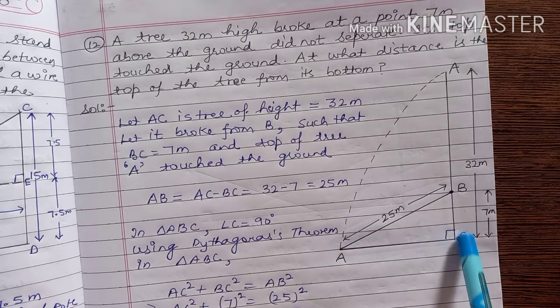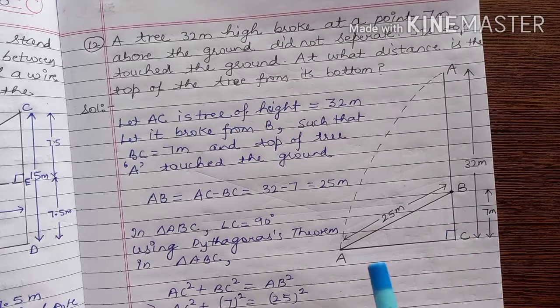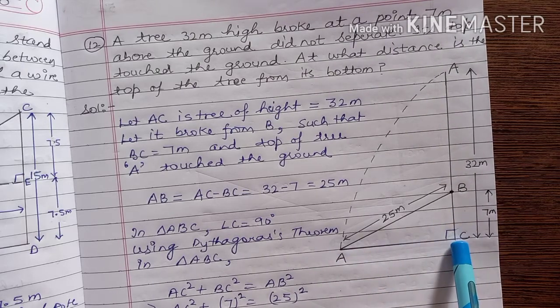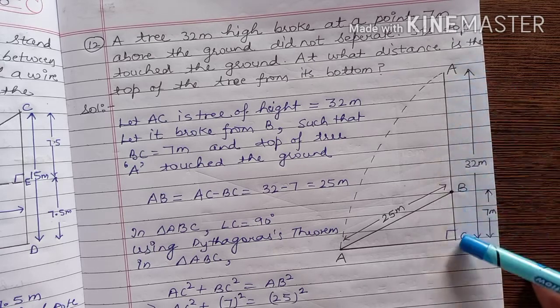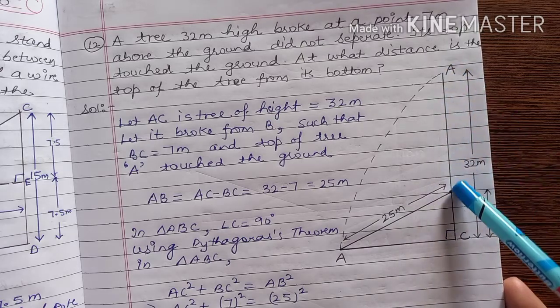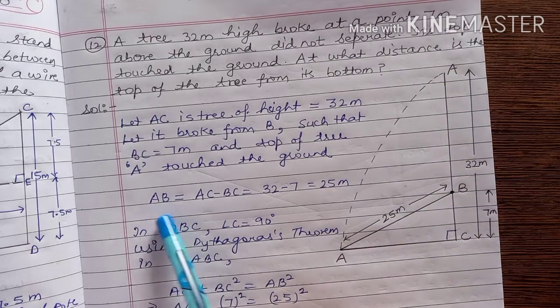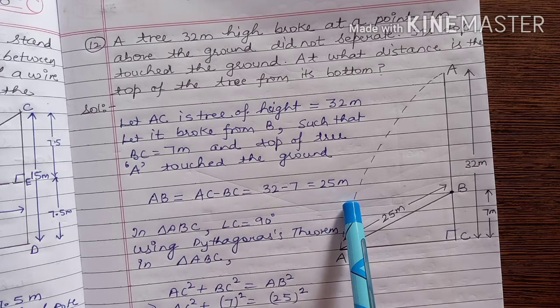So this is the right triangle again because both the parts are straight. We need to calculate this distance. So here BC is equal to 7 and AC is equal to 32. So it means AB in this position or in this position, they are same. So AB is equal to AC minus BC, that is 32 minus 7, that is 25 meter.